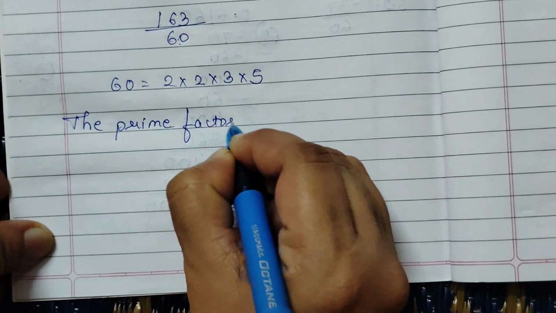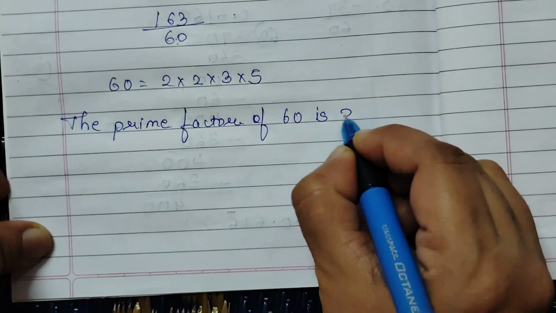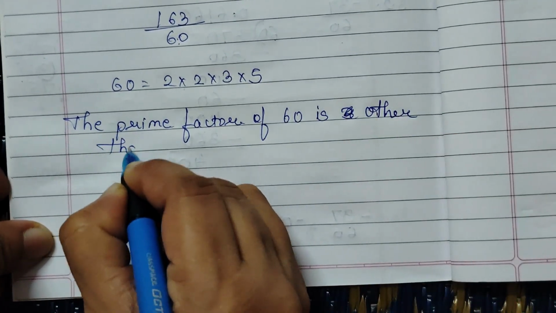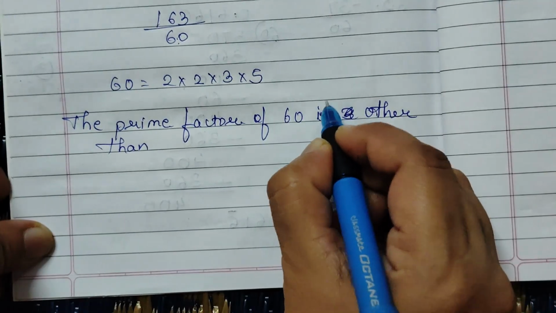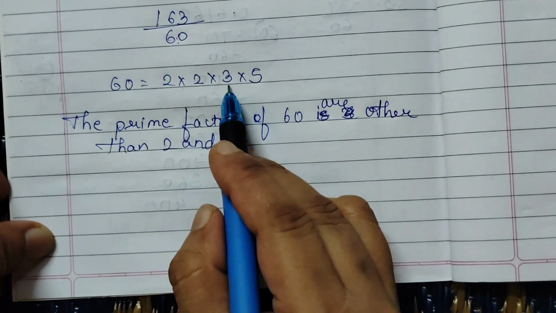The prime factor of 60 other than 2 and 5 is 3, because we have 3 also.